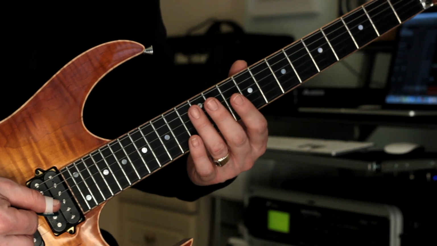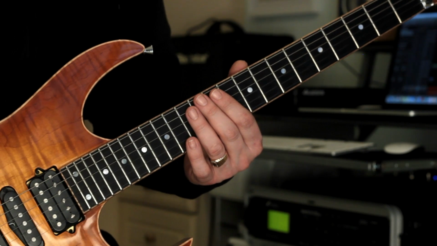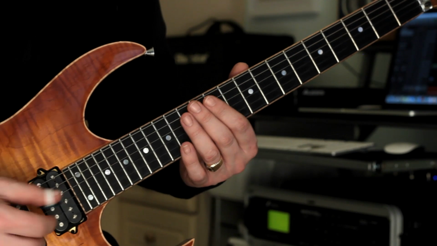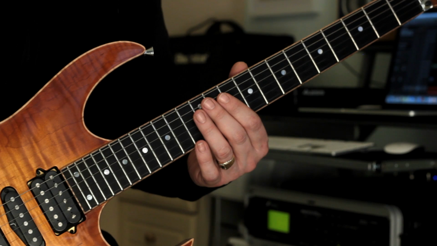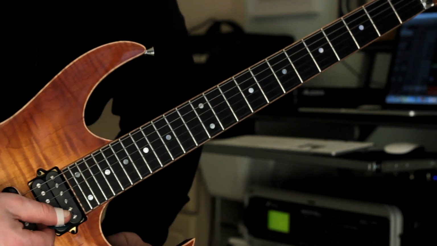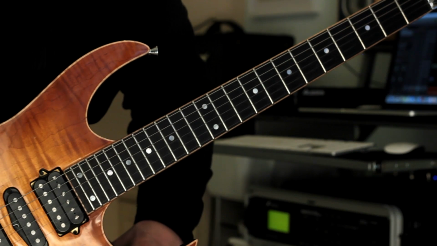So onto the D string, we do the same thing. D, F sharp, A, C, and D. The G string: G, B, it's a B natural this time, D, F, G. You get where I'm going with this. We've got all of these notes available to us.